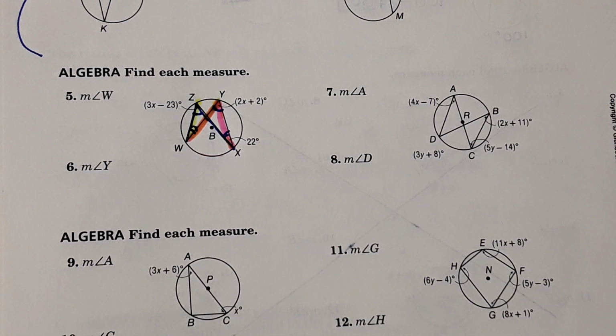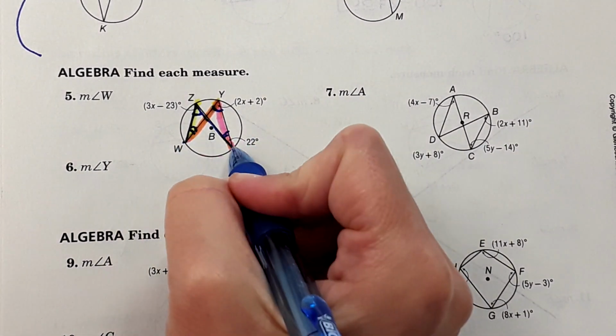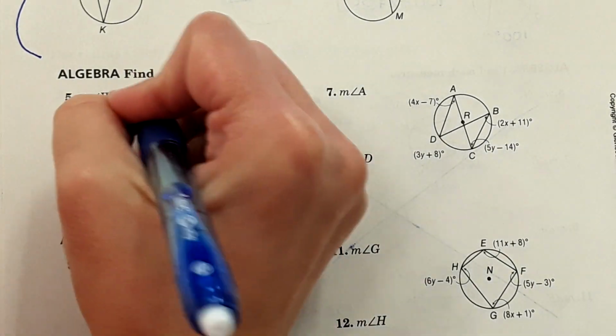Okay, then it asks for the measure of angle W. Measure of angle W would be the same as measure of angle X, and X is 22 degrees, so measure of angle W is 22 degrees as well.